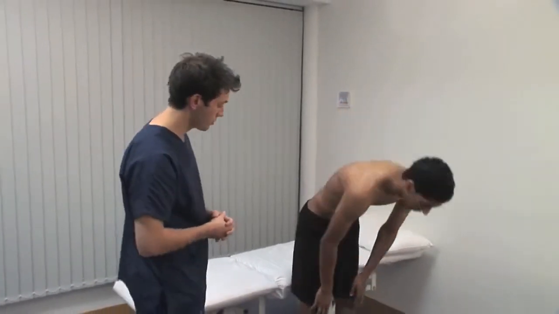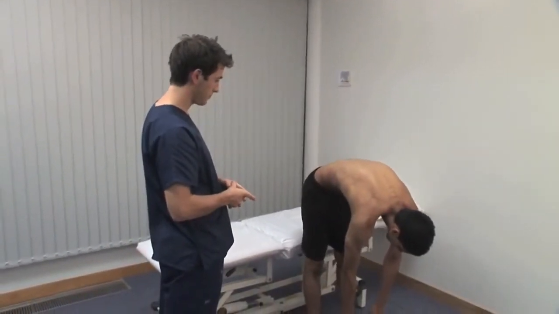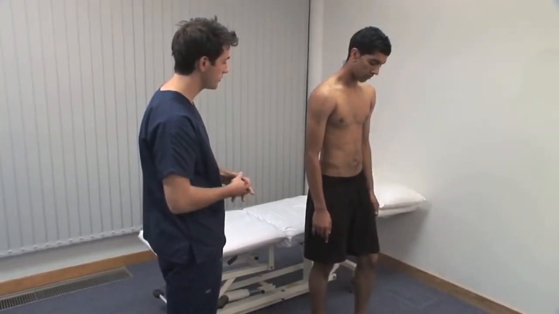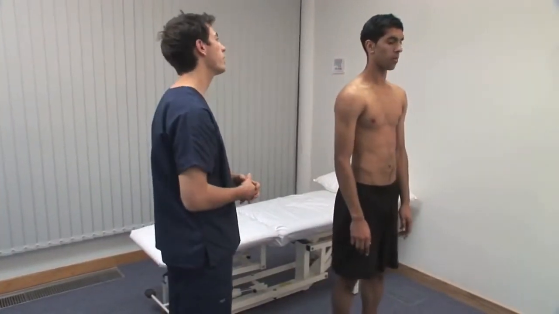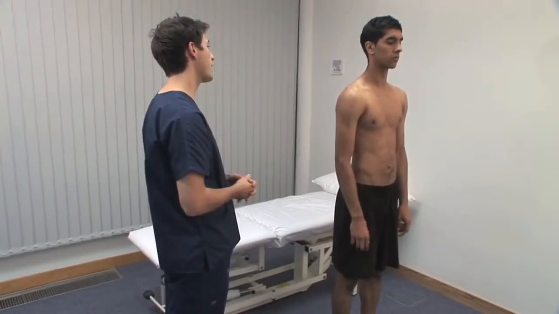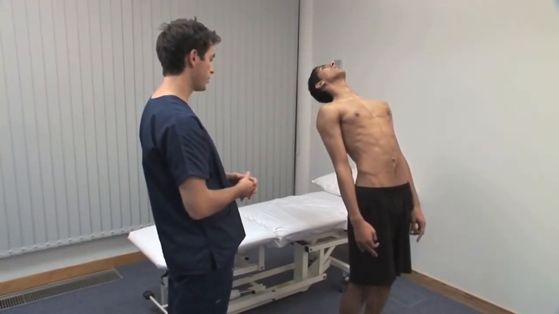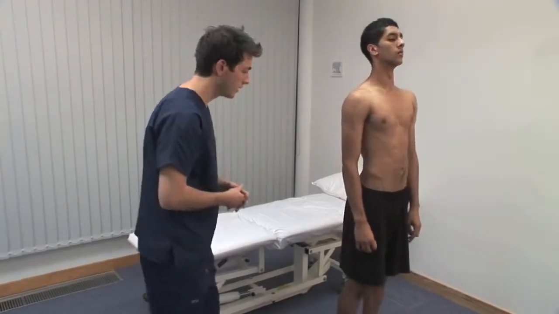I'd like you to keep your legs straight and bend over to touch your toes. Record how far down the legs the patient can reach. And take a step forward. Now, lean back as far as you can. Extension, again mostly lumbar. Normal is 10 to 20 degrees beyond vertical. Now face me.